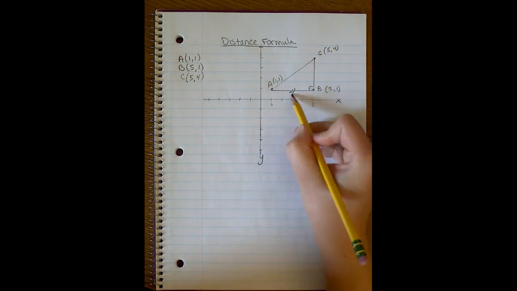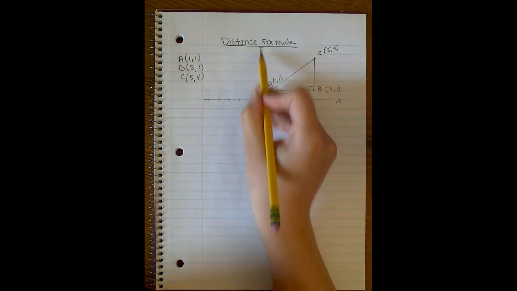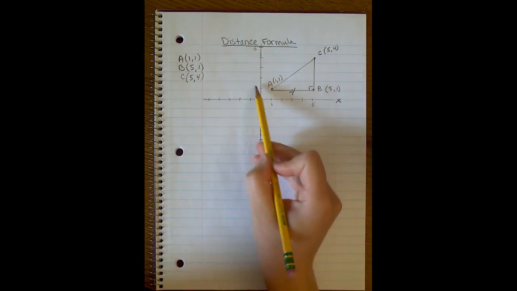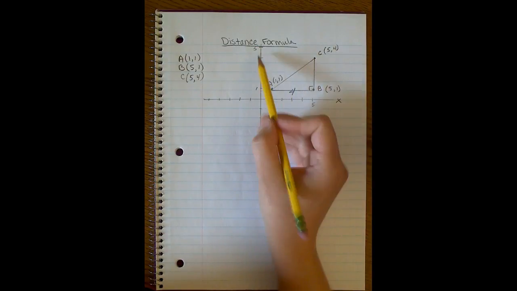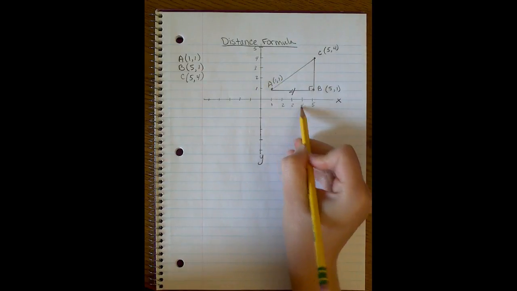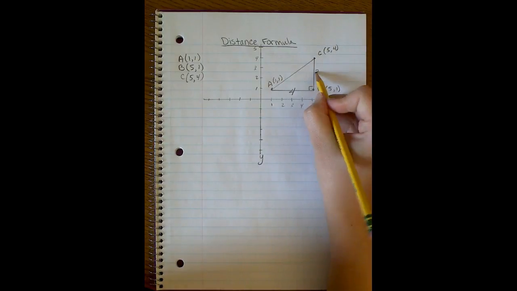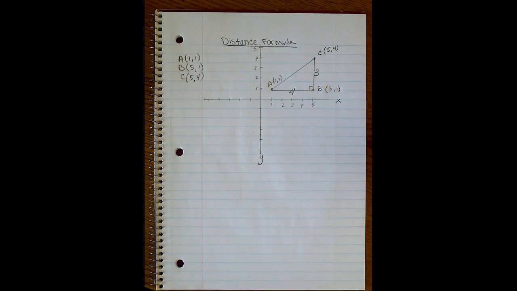So I'm going to label that side of my right triangle as 4, and then from 1 to 4, right, because our scale is just going up by 1, is a distance of 3. So I've got a right triangle with 2 side lengths, 3 and 4.